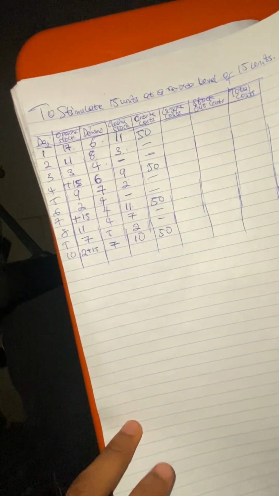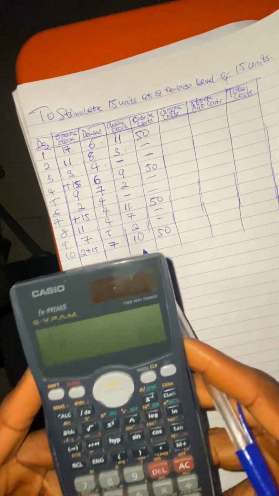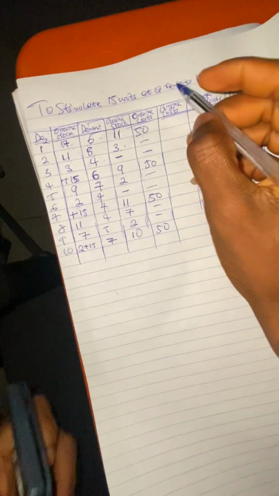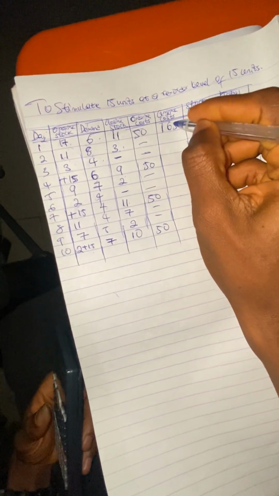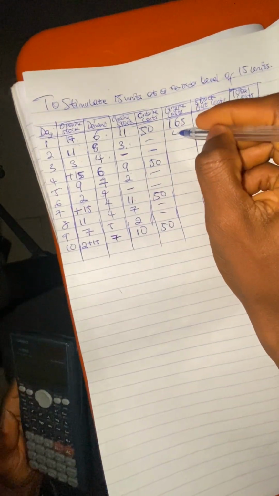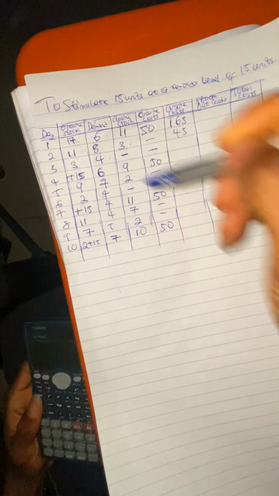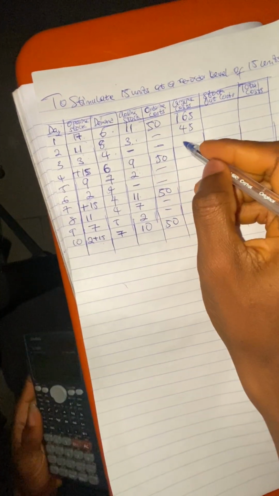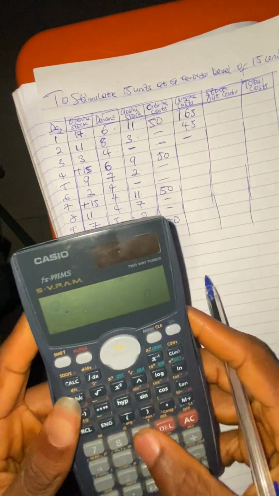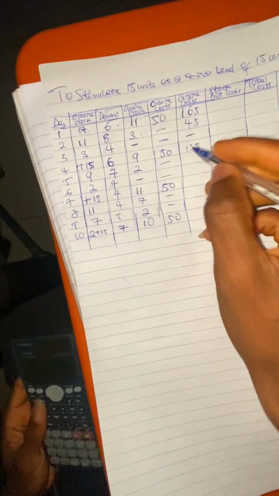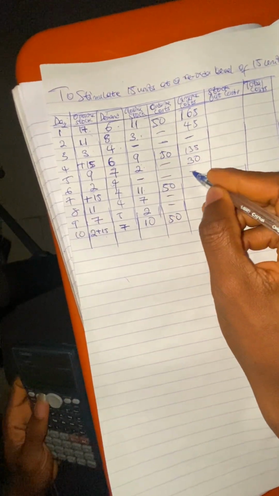So your closing stock, you do 11 times 15, right? That'll give you 165, right? And then 3 times 15, that'll give you 45. So you'll be doing your closing stock times the per unit. This one is per unit too. Then there's nothing here. Then your closing stock is 9 times 15, 135. Then 2 times 15 is 30, nothing here.